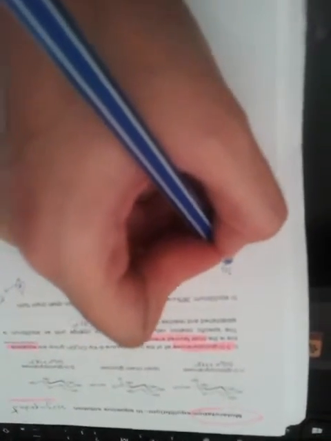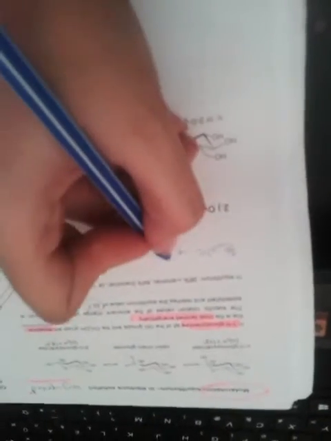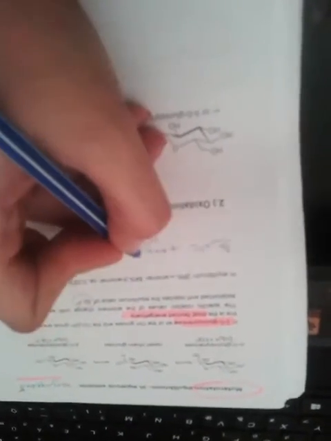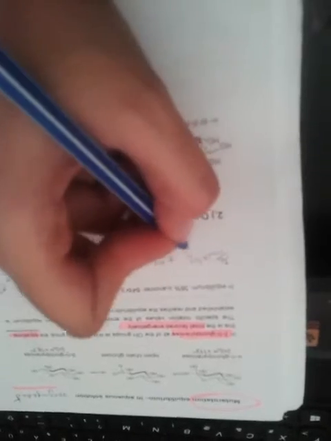Because the beta D is most favored: the percentage of beta is 64%, and alpha is 36%. It means I should say 36% multiplied by 112 plus 64% multiplied by 18.7. Do we have to know this? No, not the number. You should understand it.